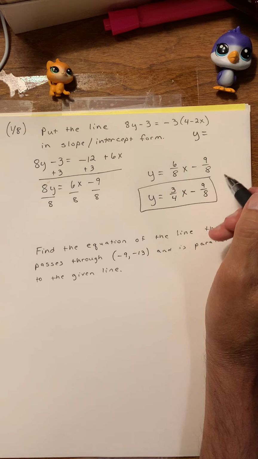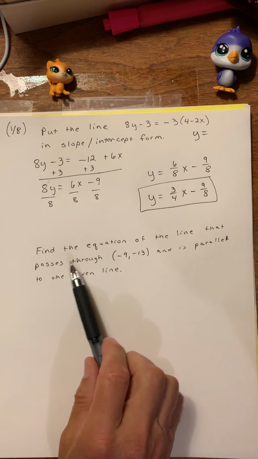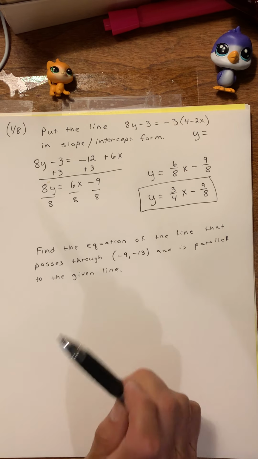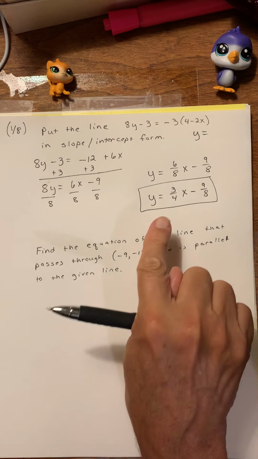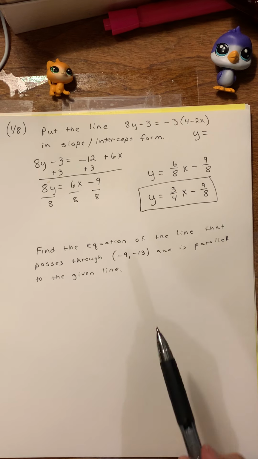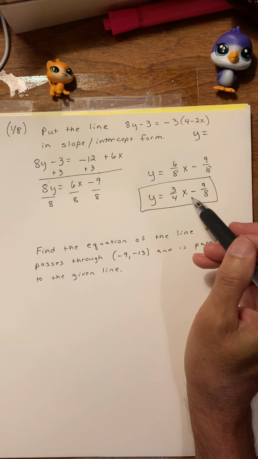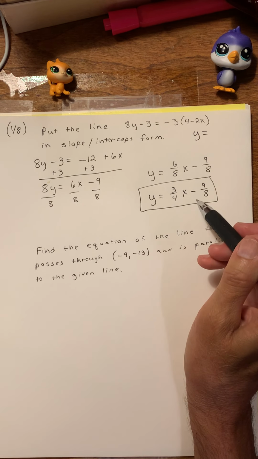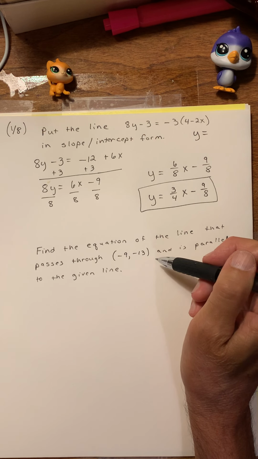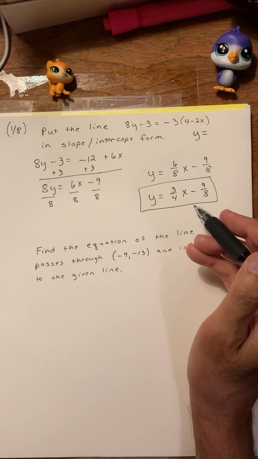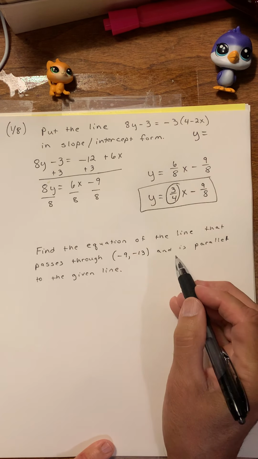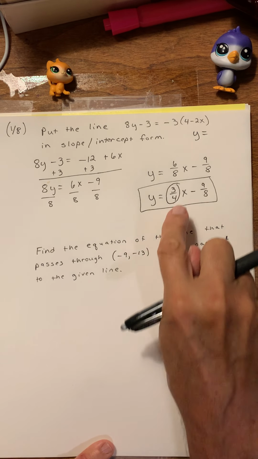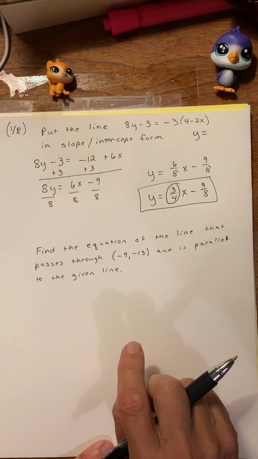Now here's the second part of this question. Find the equation of the line that passes through that point and is parallel to that line. And here's the question. What do I need from this line to help me find the equation of my second line? Just the slope. This is all I need. This is all that's going to help me because if it's parallel to this line, it has the same slope.